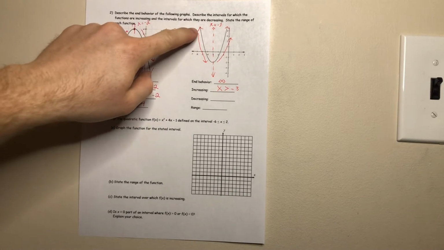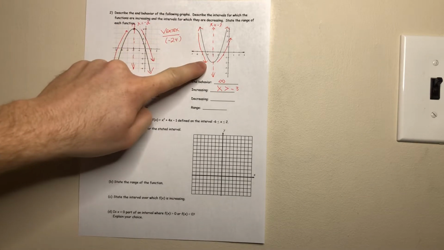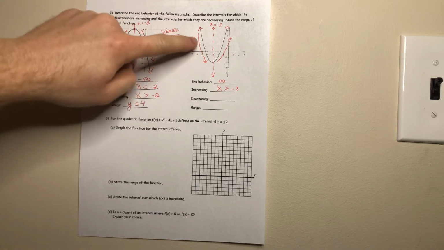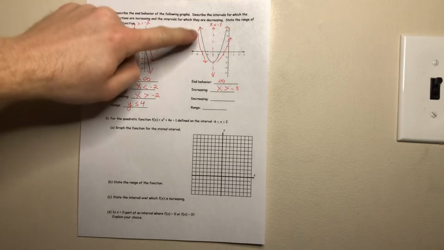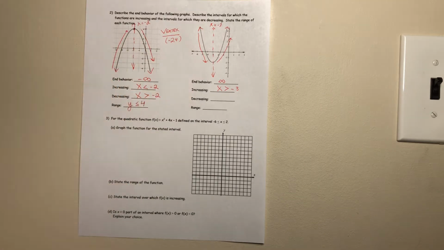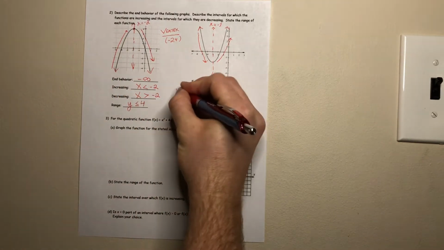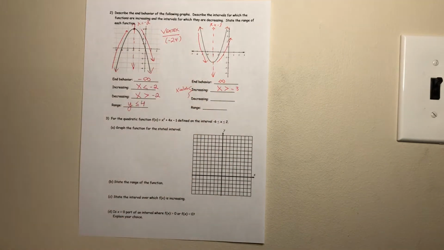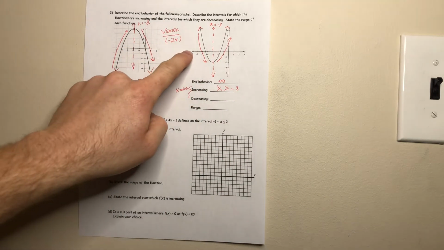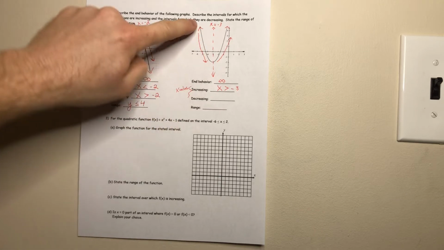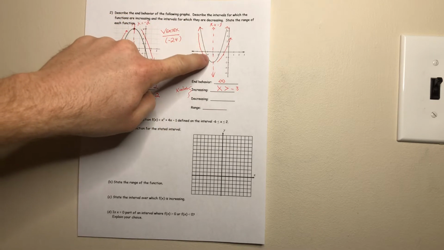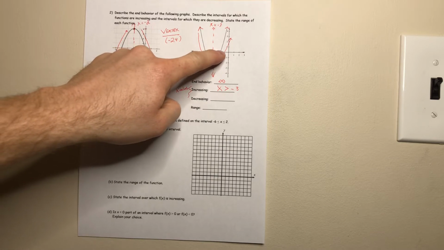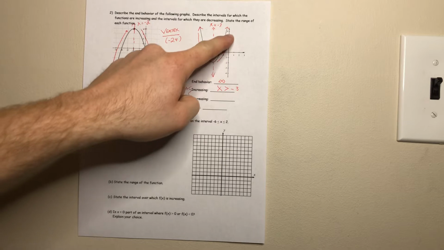Now, some kids get confused. They go, why is this arrow going up and this arrow going down? This arrow just indicates that the range is going up forever. But when I'm talking about increasing, decreasing, I'm talking about x values. As the x values increase, what's happening to the y values? So you have to look. As the x values increase, the outputs will decrease until it hits my lowest point, and then as my x values continue to increase, my y values will increase.